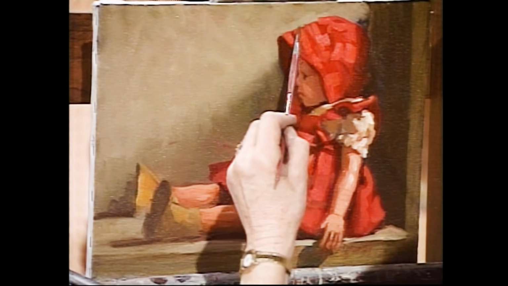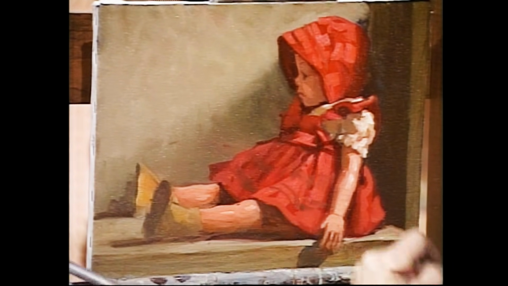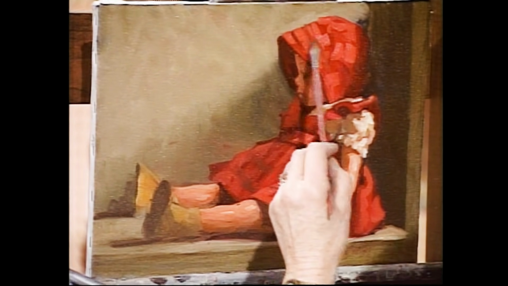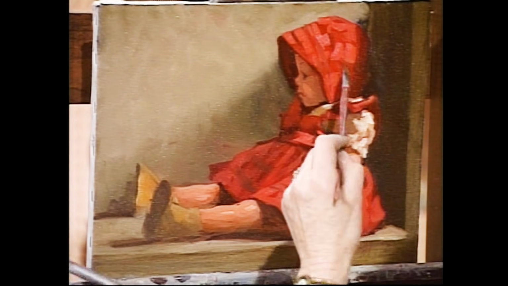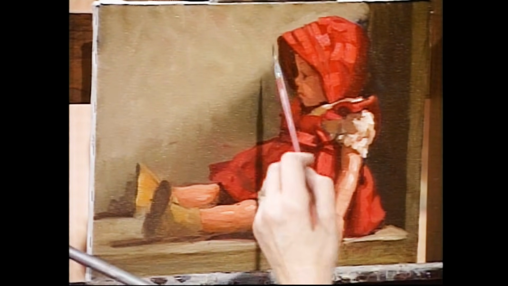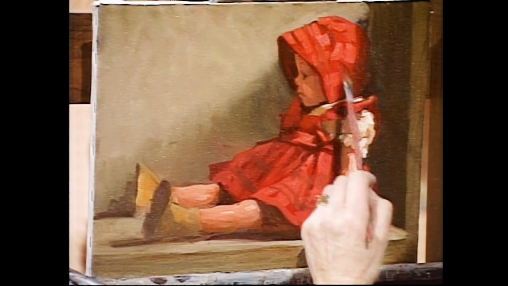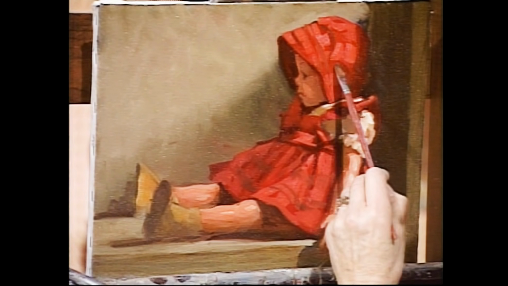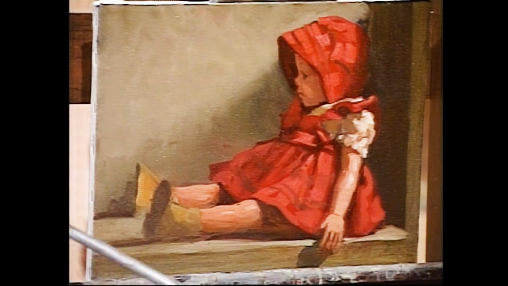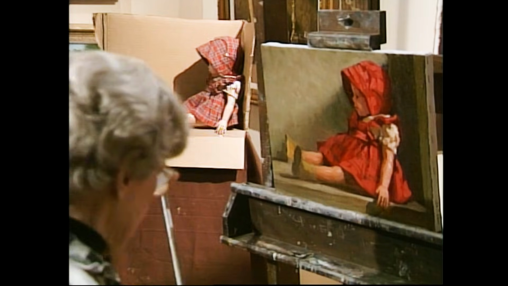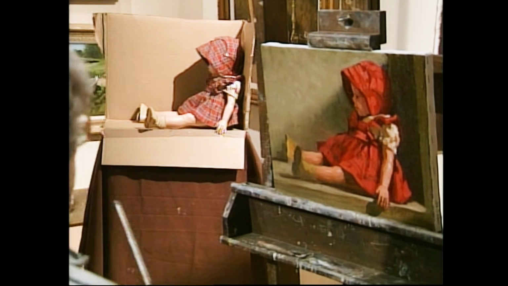The only thing that you have to put up with when you work with acrylic is that everything dries right away, and you never get a chance to wipe it off or blend it in. I like to work in it now and then, but my goodness, I've been working in oil so many years, I can't shake the habit.